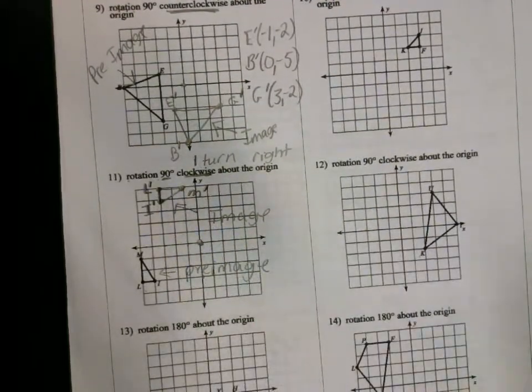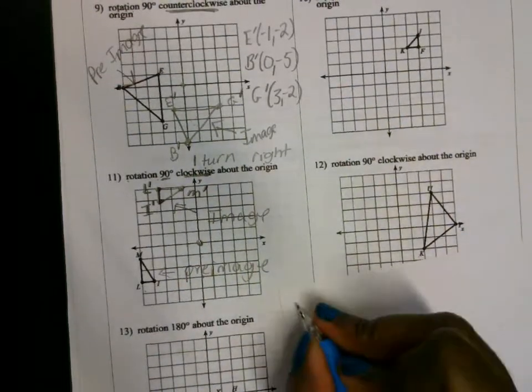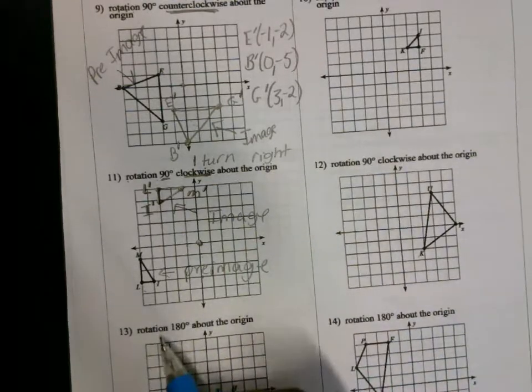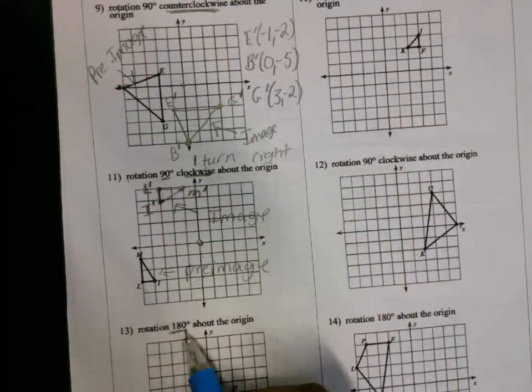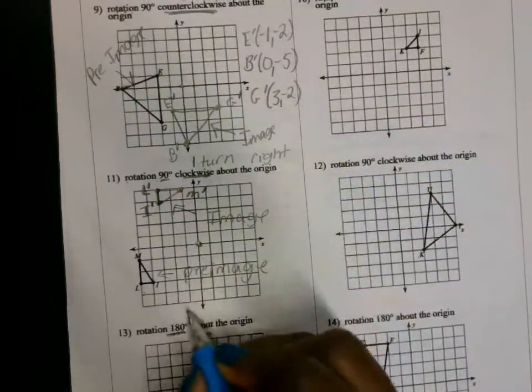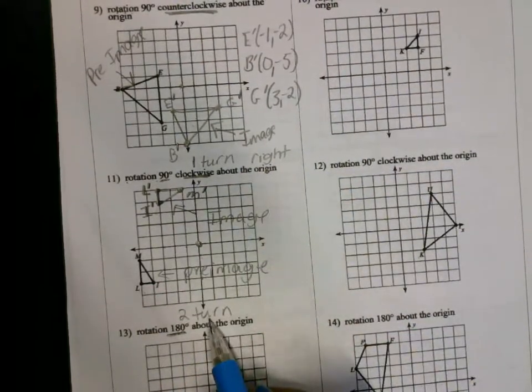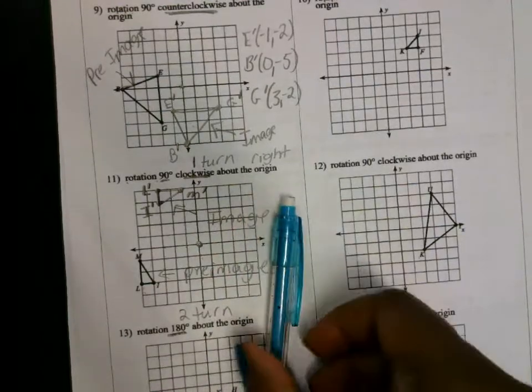All right. Let's do the third one, which happens to be number 13. So this is rotate 180 degrees. That's 2 turns. It doesn't matter if you turn it to the left or to the right. The picture is going to be upside down.